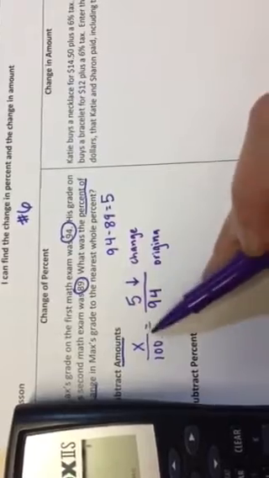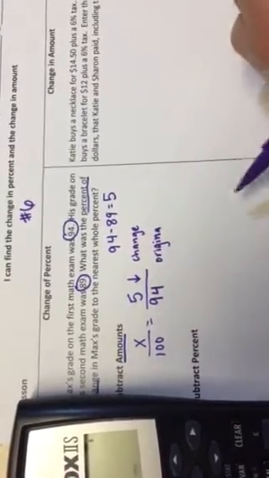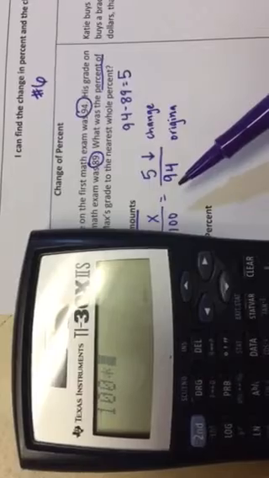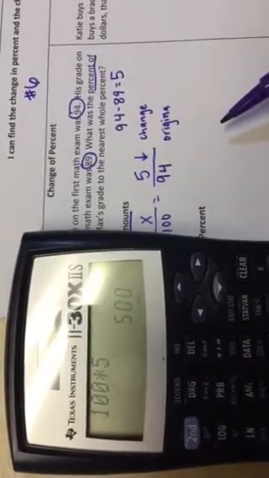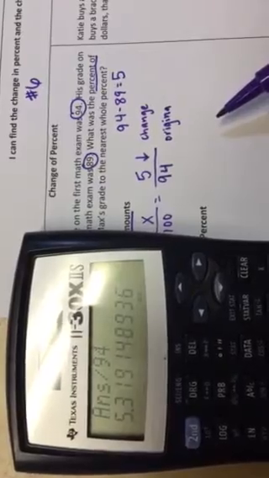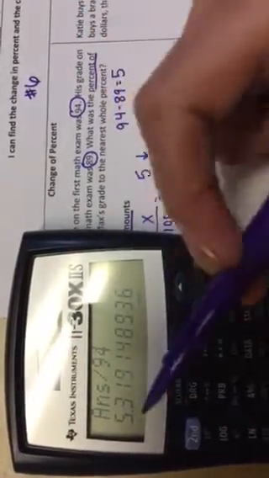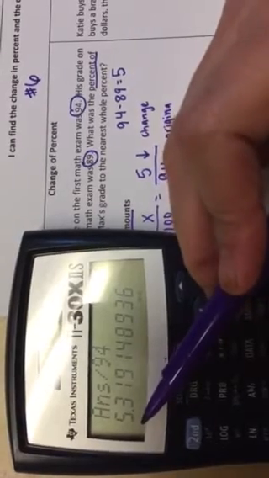So I'm now all set up to find the change in percent, or what percent his grade went down. So we're going to cross multiply and divide: 100 times 5 divided by 94.